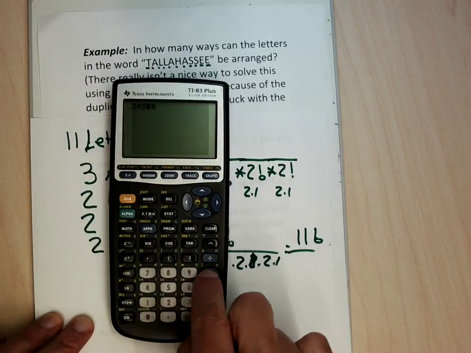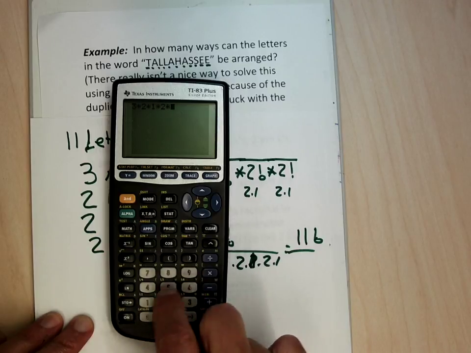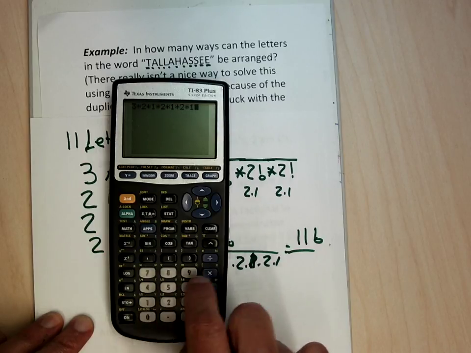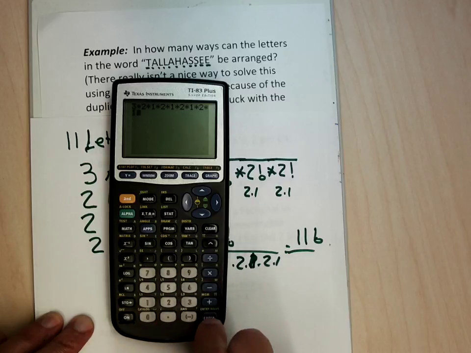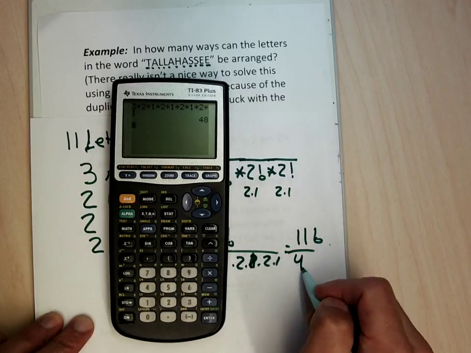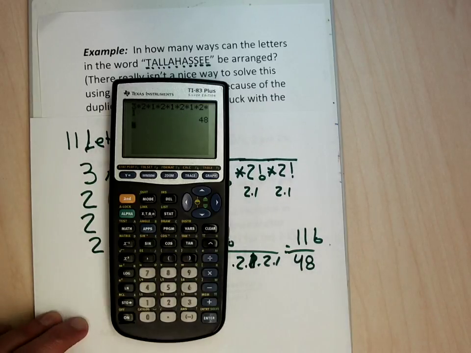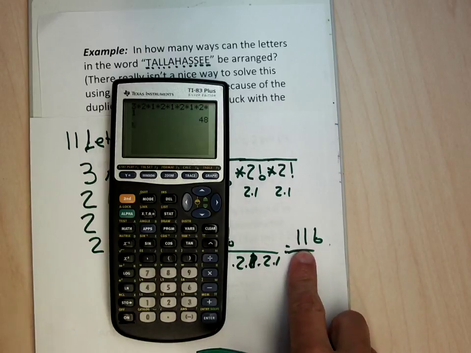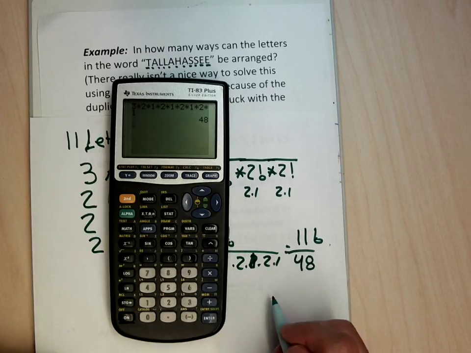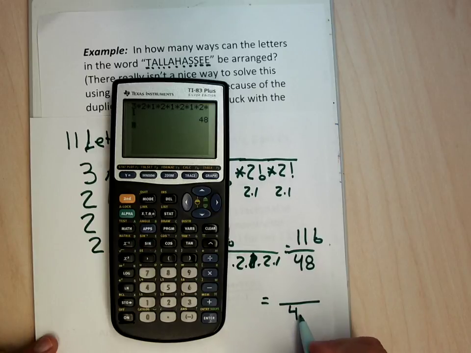The denominator is 48. You can do 11 factorial by going 11 times 10 times 9 times 8, but that's a horrible, horrible thing to have to do.